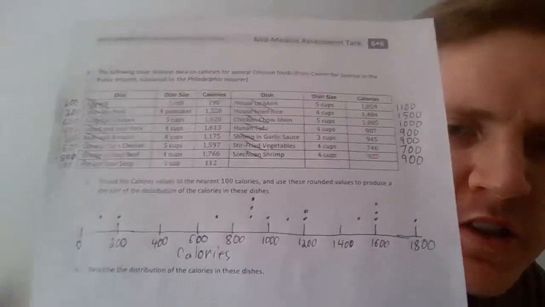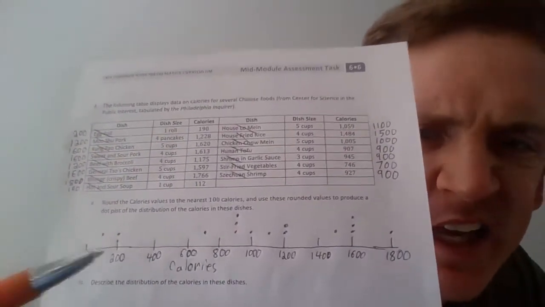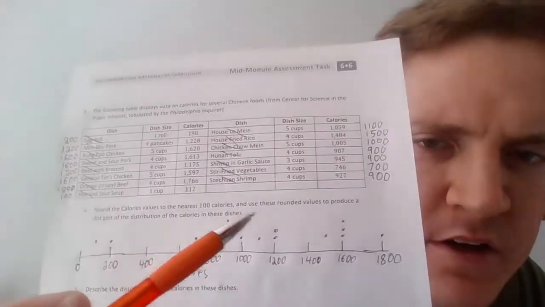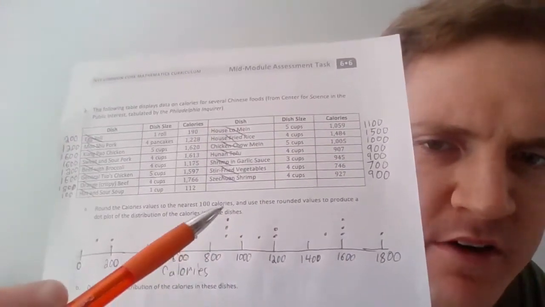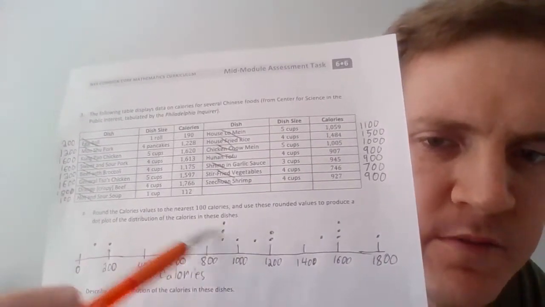For me, honestly, guys, it's kind of hard to tell. There's not really a great answer on this one. If I could say anything, I would venture to say that several of them congregate right here in the middle between 900 and 1,200. So I would just go ahead and say that. I'm going to make two bullet points.